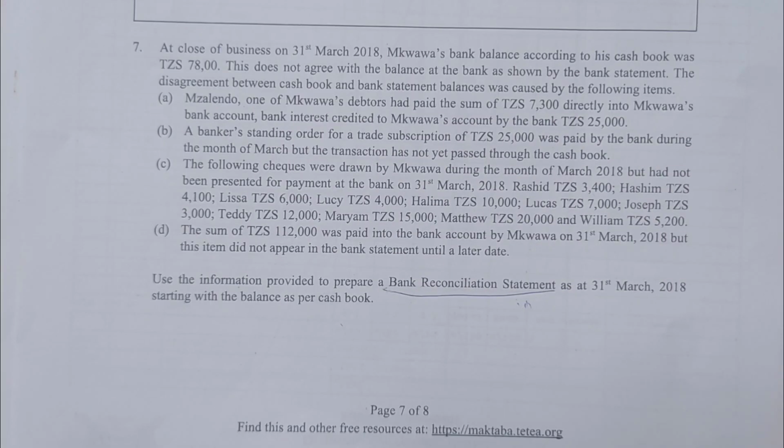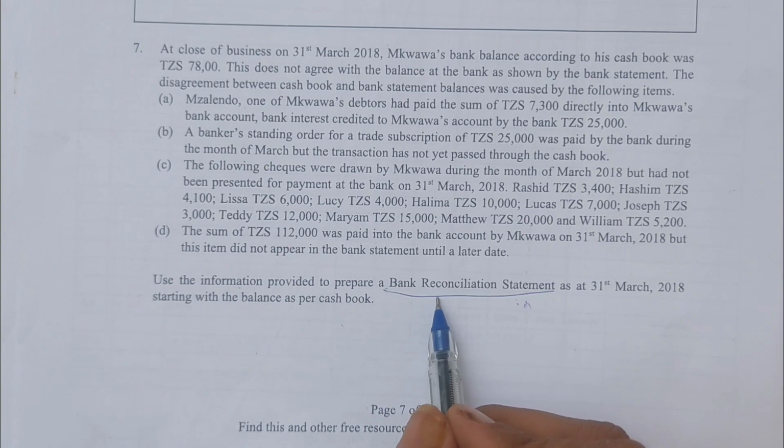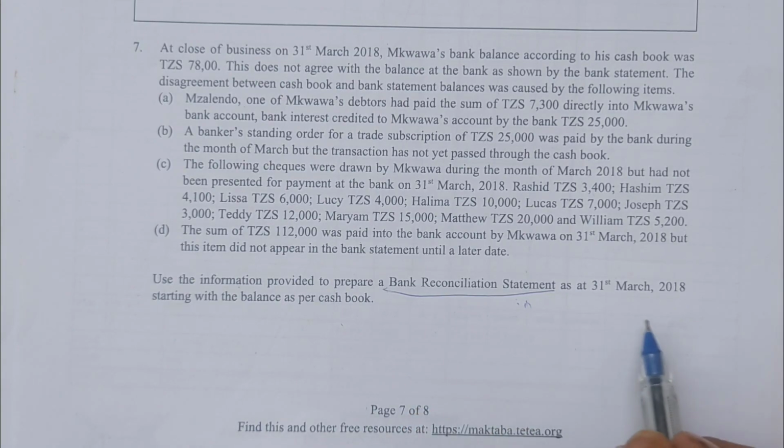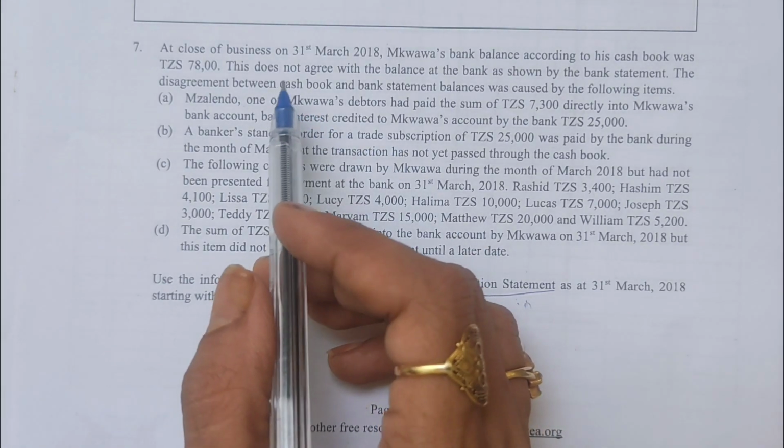So before preparing the bank reconciliation statement, let's first read the question carefully and see the items which are to be added and which are to be deducted. Now here we have to prepare the bank reconciliation statement as at 31st March 2018. Okay, and the balance is given.